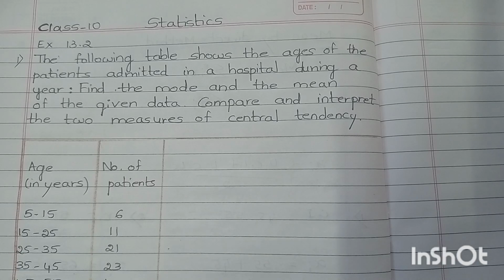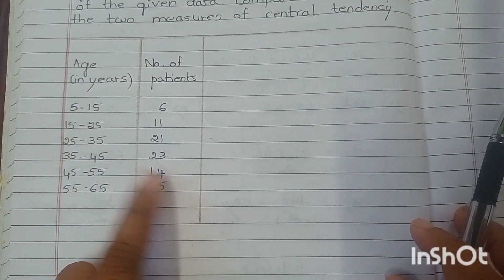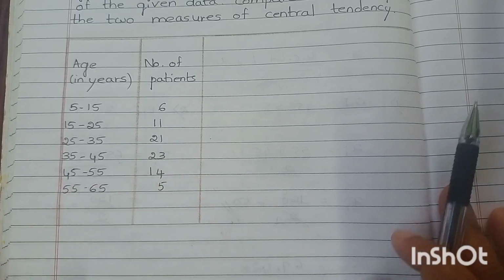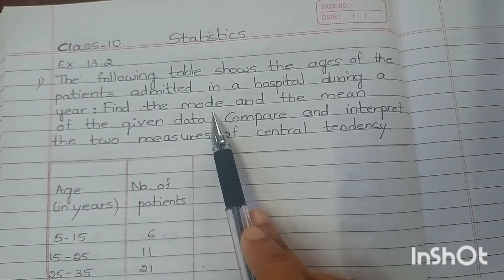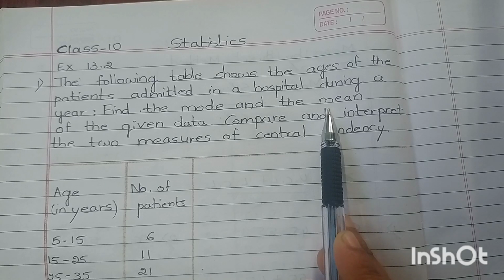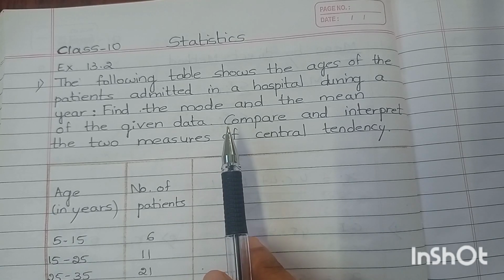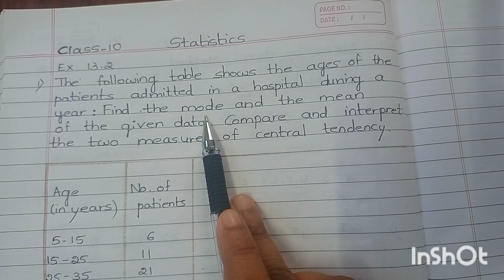Now look at this. They have given the data. So they have given these two data. We have to find out the mode and the mean. In exercise 13.1, we learned to find the mean. Now we must learn to find out the mode.